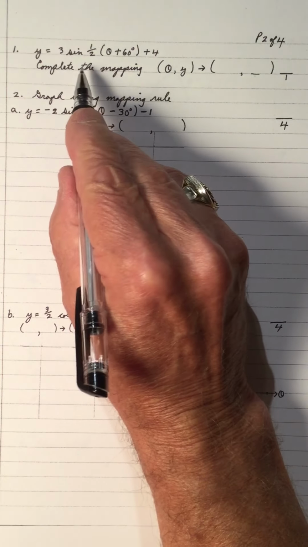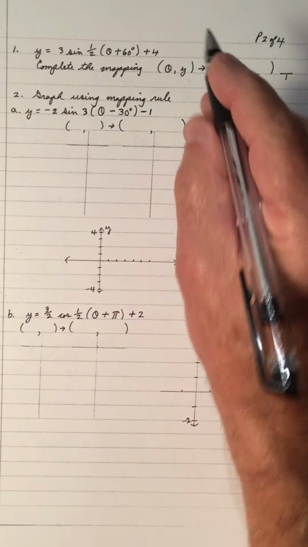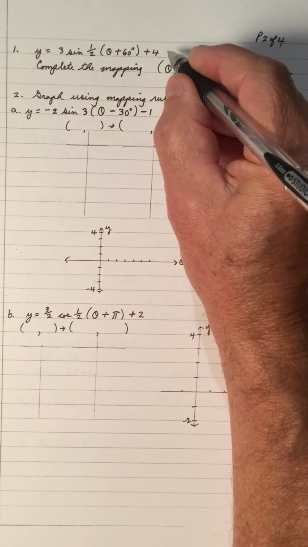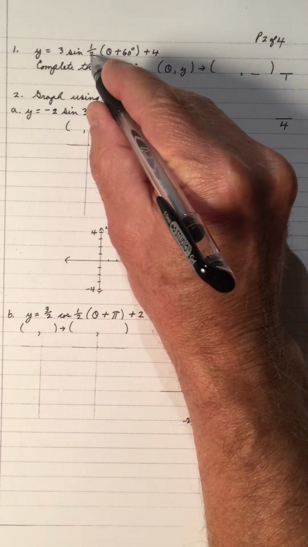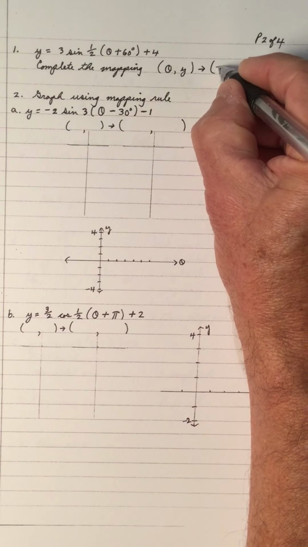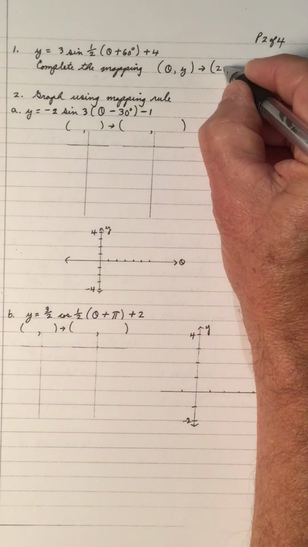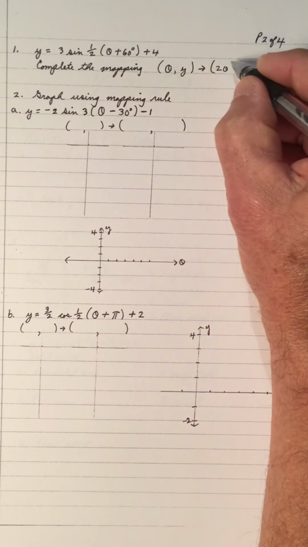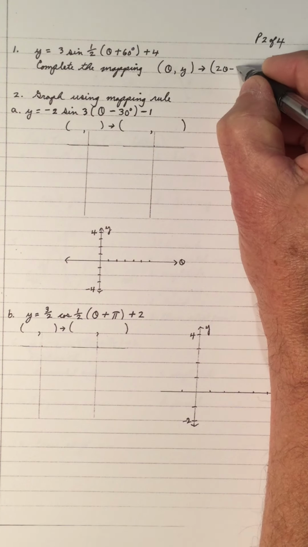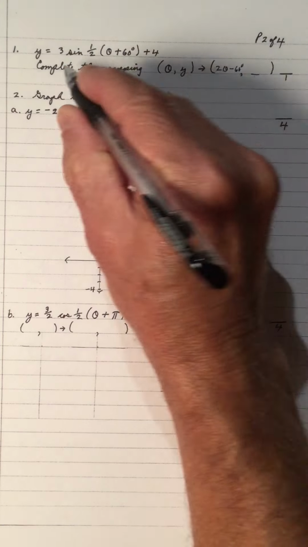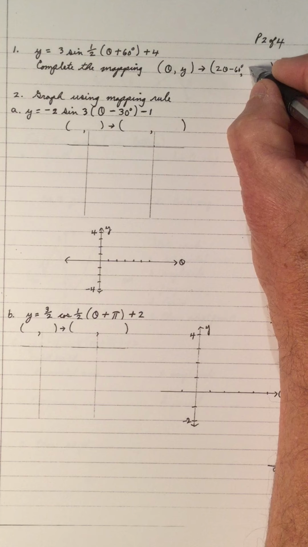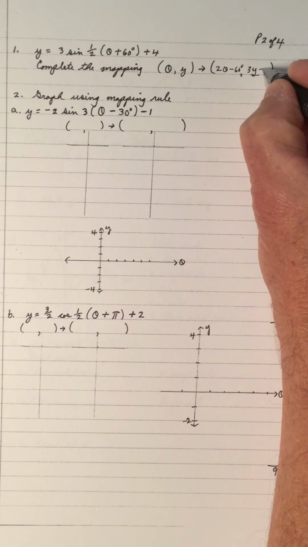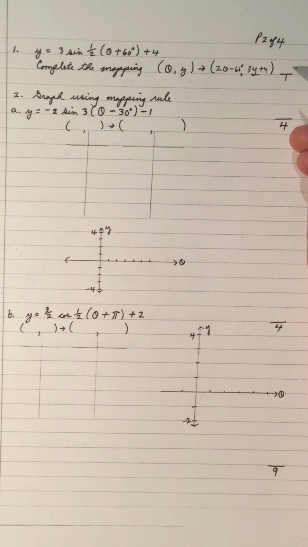I have an equation. This says complete the mapping rule, and this is sine, so it's a sine equation. The mapping rule is the reciprocal of a half, which is 2 theta, and the opposite of plus 60 is minus 60. And the y is 3 times y plus 4. If you have that, give yourself a mark.